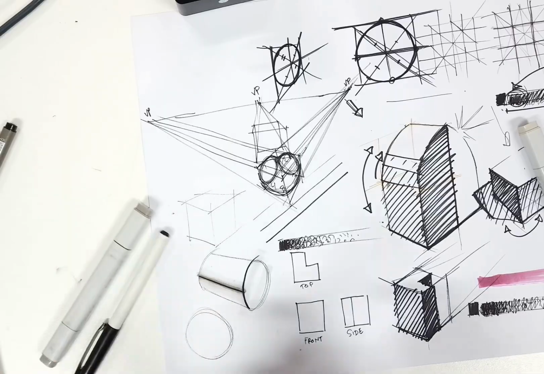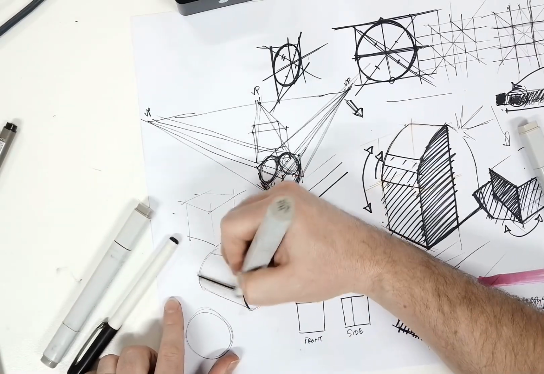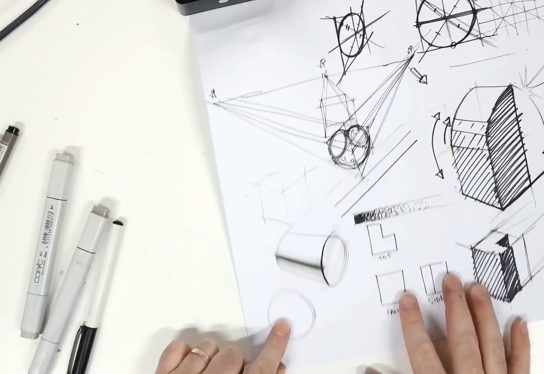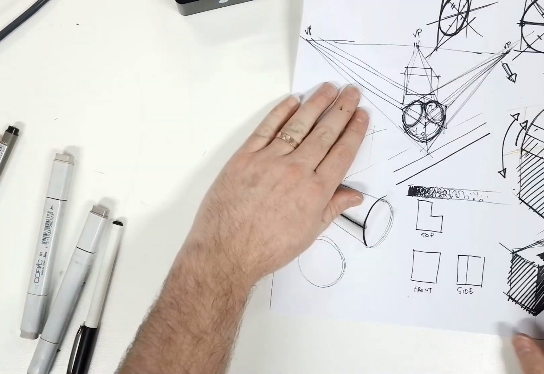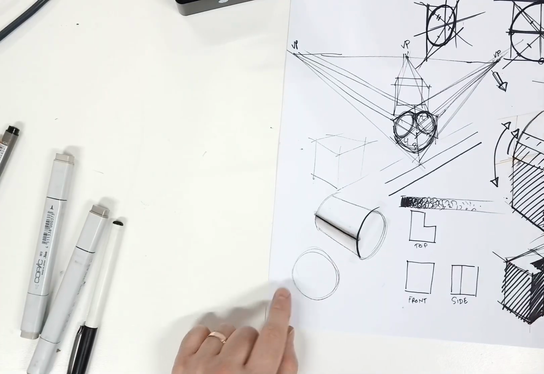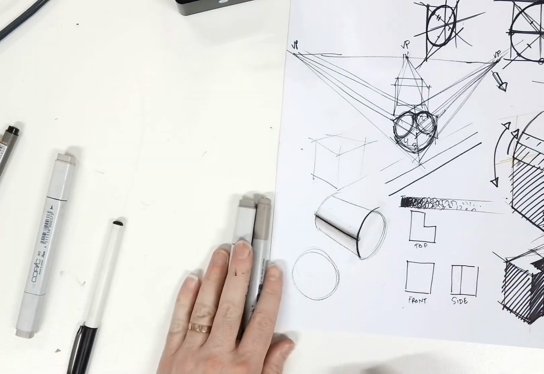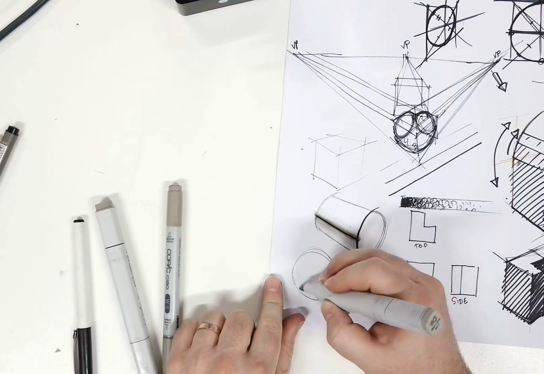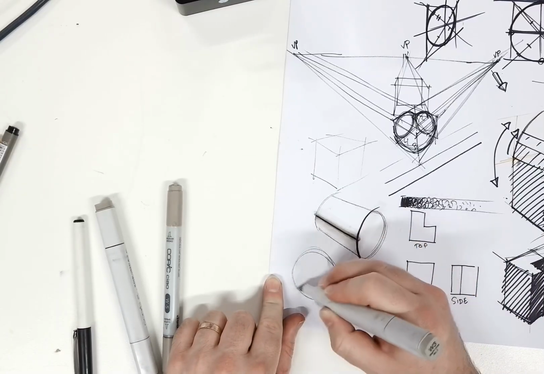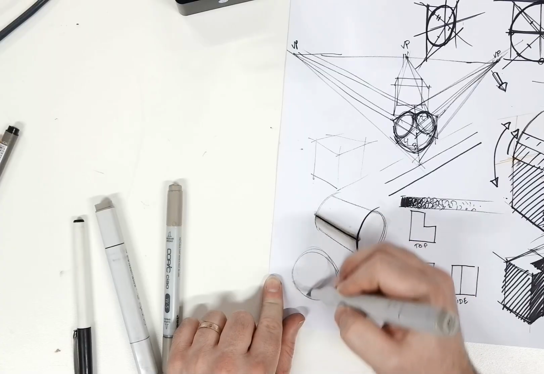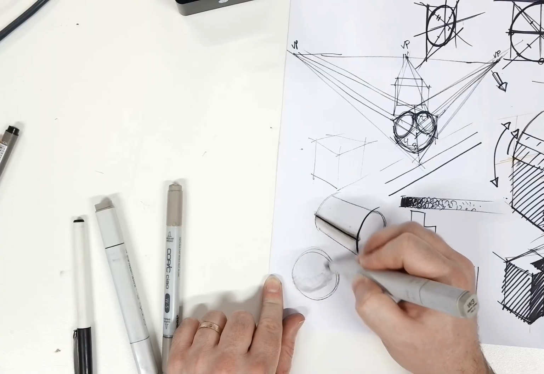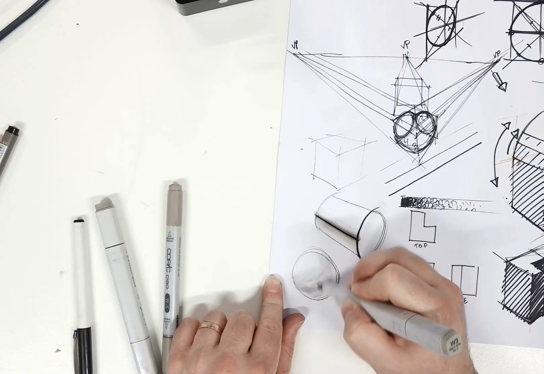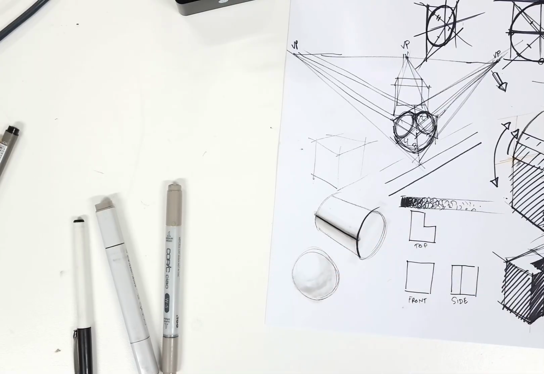However, if we wanted the opposite of that, if we wanted it to slowly transition from dark to light, let's do that with this sphere. If we want a slower transition from dark to light, what we do is we find our darkest color, put that aside, go to our mid-tone, find that core shadow with our mid-tone, kind of slowly work up to our lighter tone, our highlight tone, and then just fill in the rest of the area.